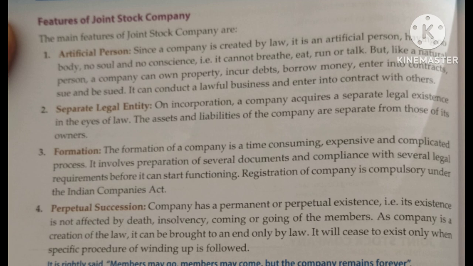Now, formation. Its formation is not so easy and it is a time consuming process also. The formation of a company is time consuming, it is expensive, and of course it is a complicated process, because it involves preparation of several documents and compliance with several legal requirements before they can start functioning.